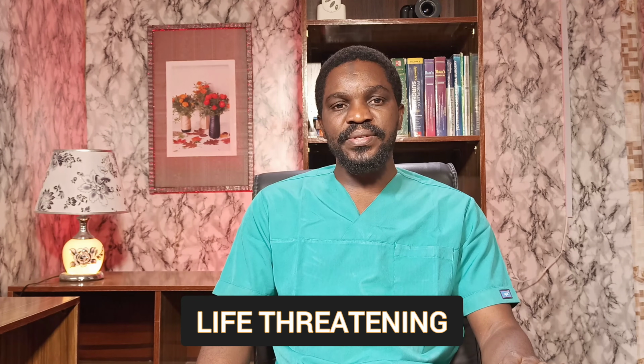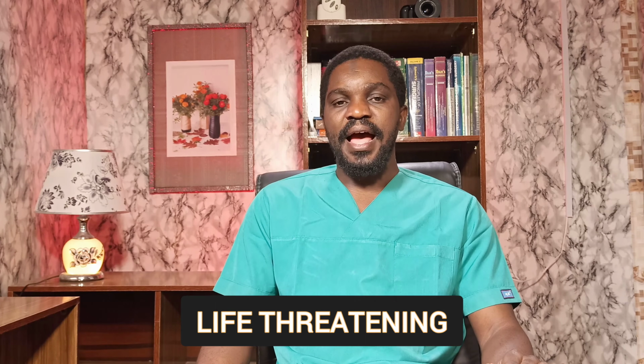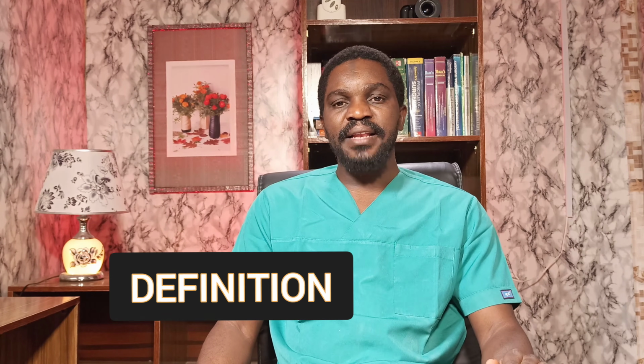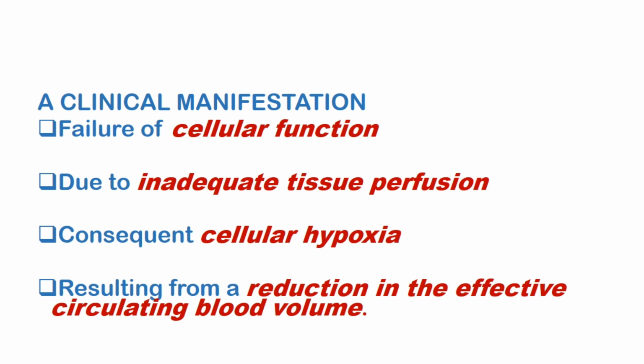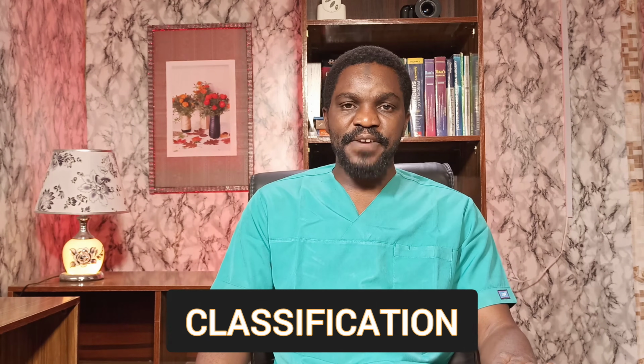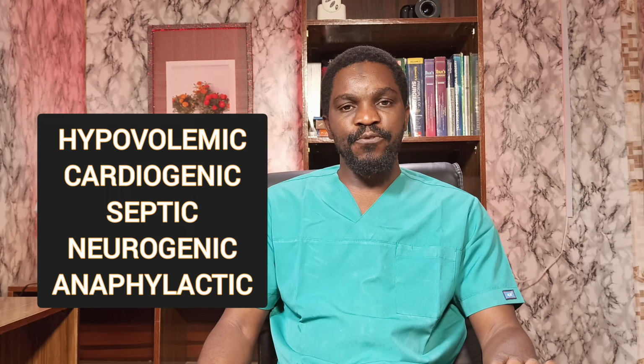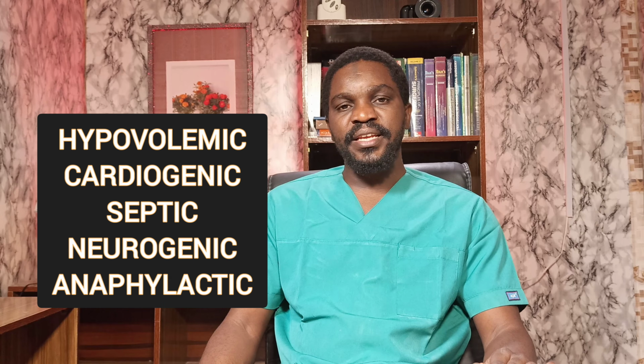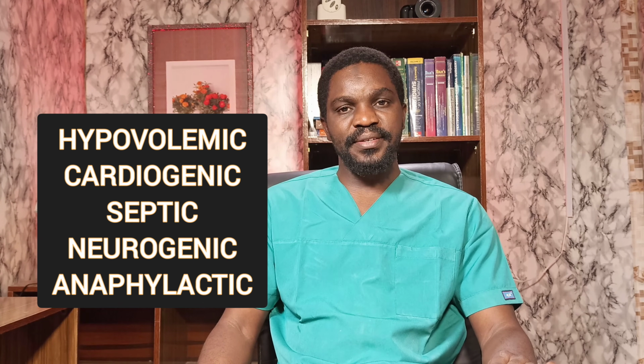Shock is a serious life-threatening condition, and it is defined as the clinical manifestation of the failure of cellular function due to inadequate tissue perfusion and consequent cellular hypoxia, resulting from a reduction in the effective circulating blood volume. Shock may be classified as hypovolemic shock, cardiogenic shock, septic shock, neurogenic shock, and anaphylactic shock.